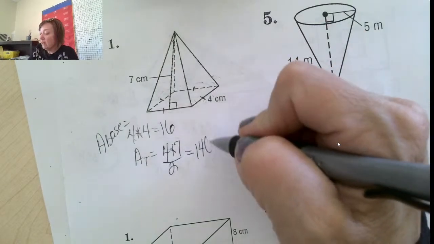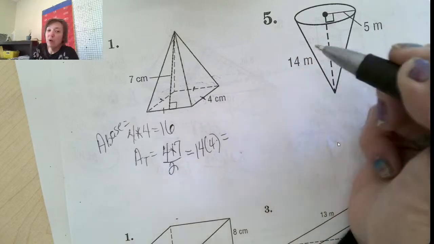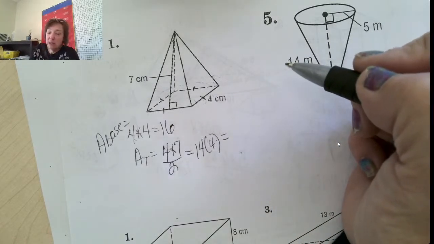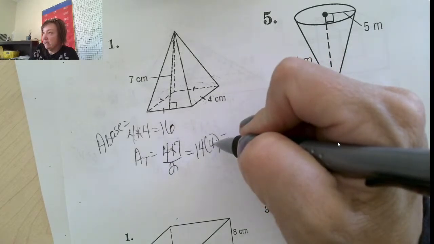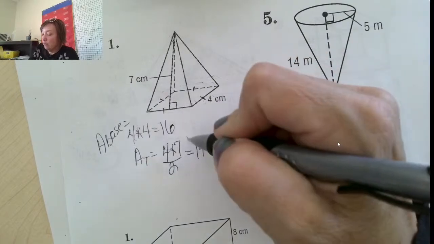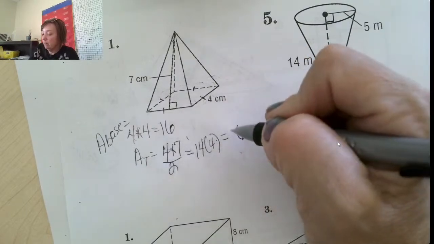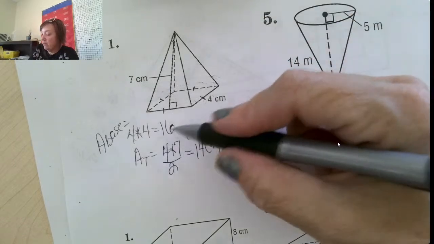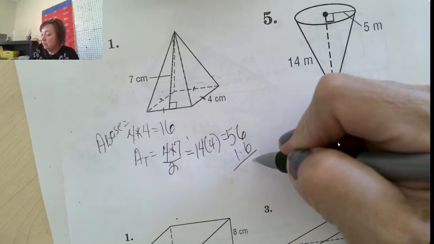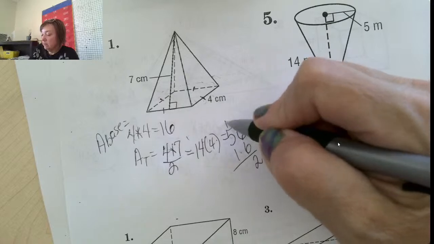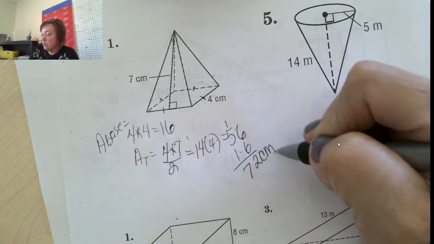Now we have to multiply that times 4 because there's 4 of those triangles. So 4 times 14. 4 times 4 is 16. Carry my 1. 4 times 1 is 4, 56. And now I just add 56 and 16. 72 centimeters squared.